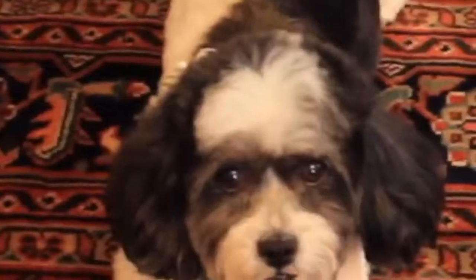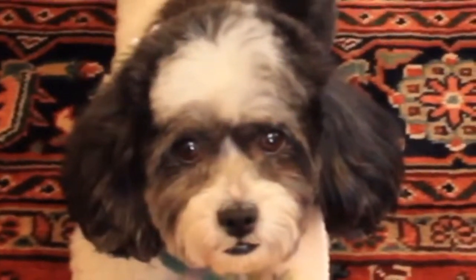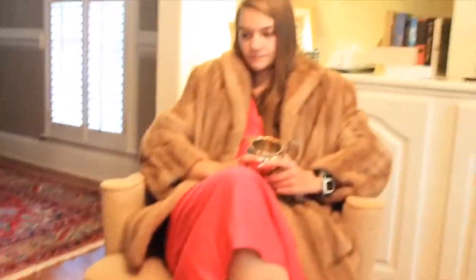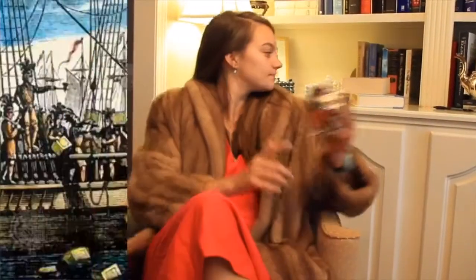So, what's that? It's my dog. Sometimes he just stands like that for hours, and he just doesn't move. His name is George.